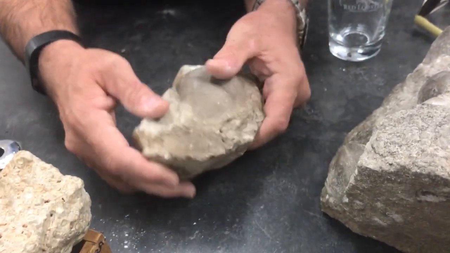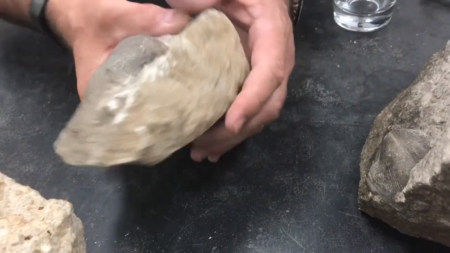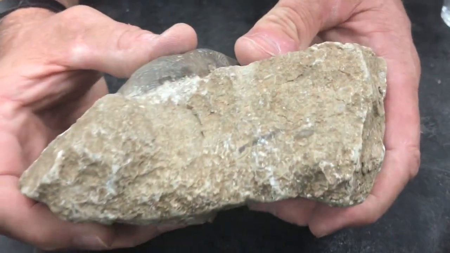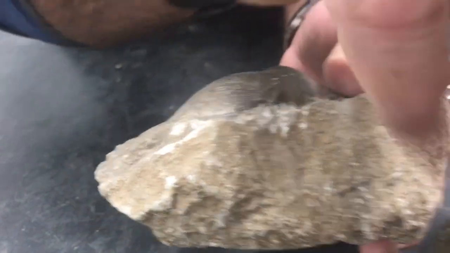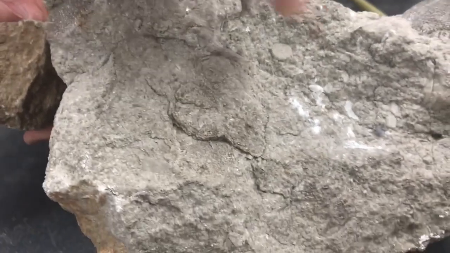It's probably a pentamerid. Here's another one right there. And this is a grainstone matrix around it. Now, it's hard to see this, but you can see it better on this rock, which has a lot of crinoids in here. And in fact, it's just chalky full of crinoids.